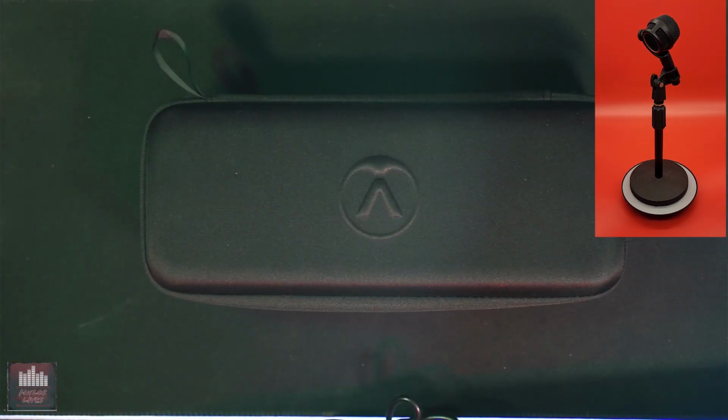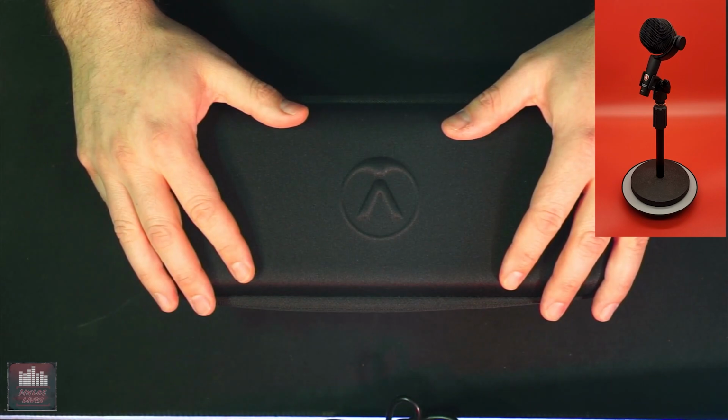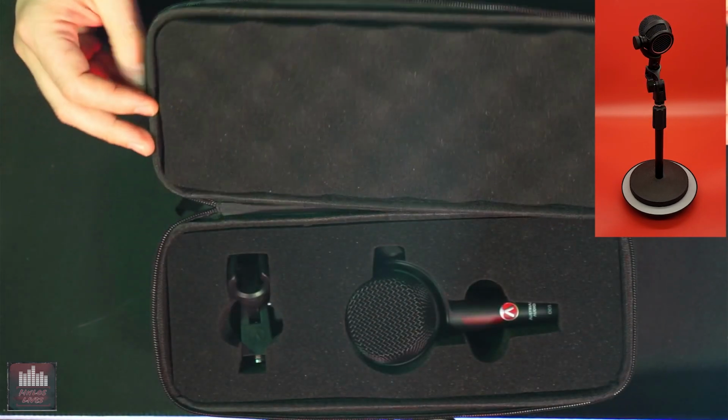Today I'm going to be sharing the Austrian Audio OD5 for its use with vocal recording. It is an active dynamic microphone that uses the company's open acoustic technology, and that's where the O in OD comes from, as in open dynamic.